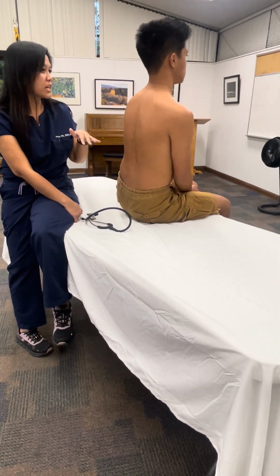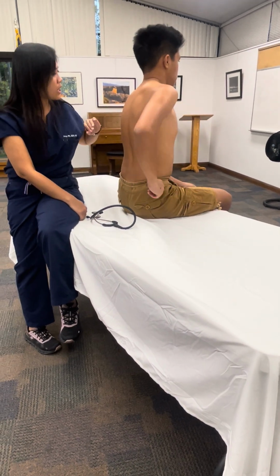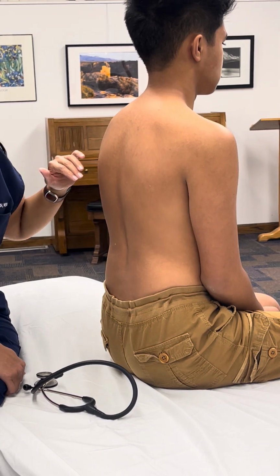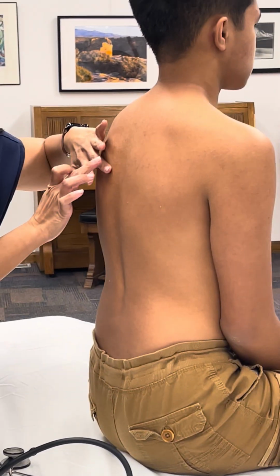And then if you have a pen, you can mark it right there and do the same on the other side. Okay, so take a deep breath and then hold it there. Hold it while I'm percussing.